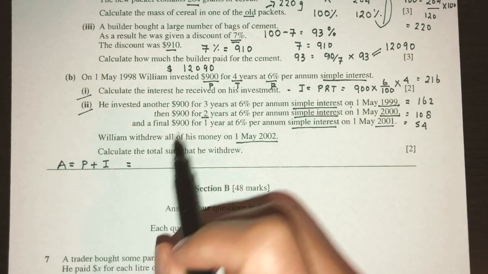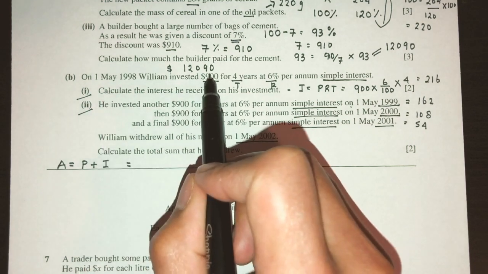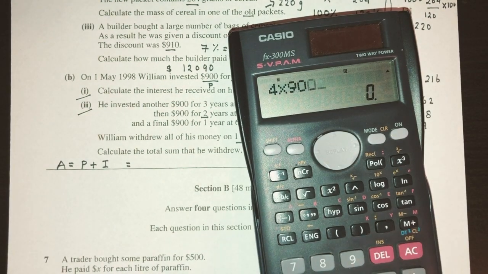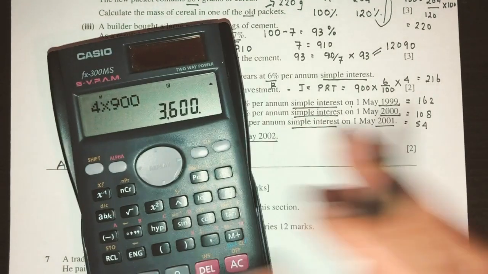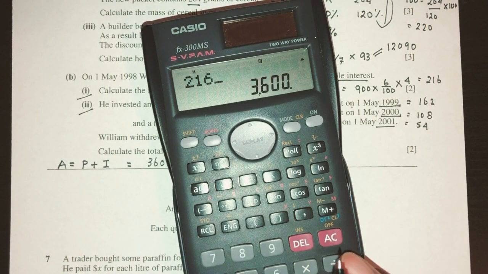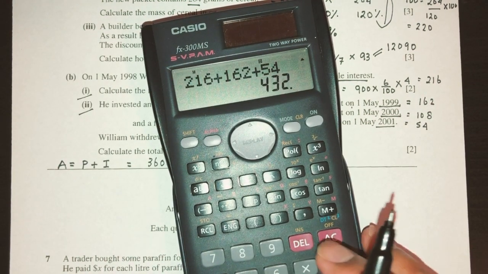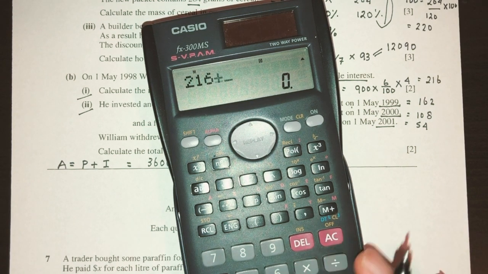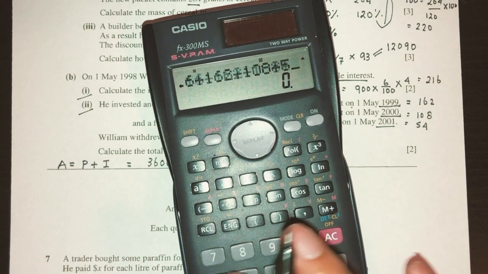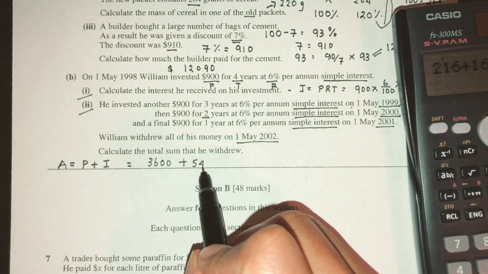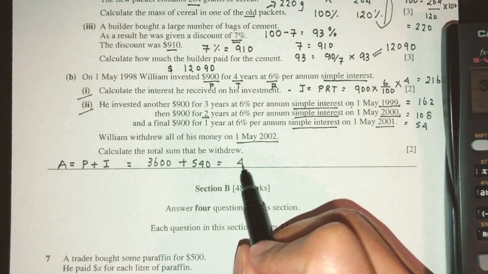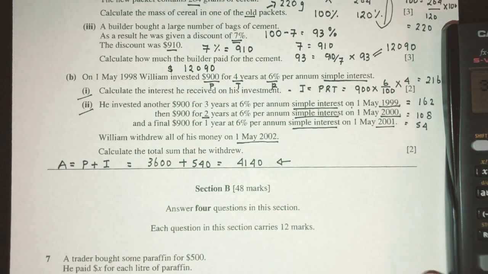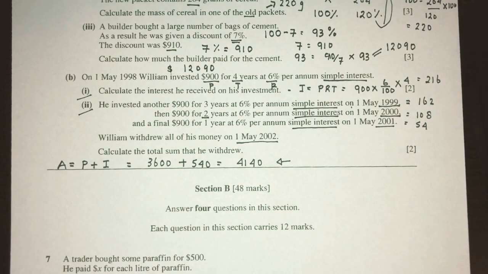So the principal he put in was 900, 900, 900, and 900. So 4 times 900. That will be 3600. And the interest earned over the years will be this much. 216 plus 162 plus 54. So I think I'm missing something. So 216 plus 162 plus 108 plus 54. That will be 540. So everything together will be 3600 plus answer. That will be 4140. That will be the total that he was able to withdraw after his investment. So the principal plus the interest earned over the years.